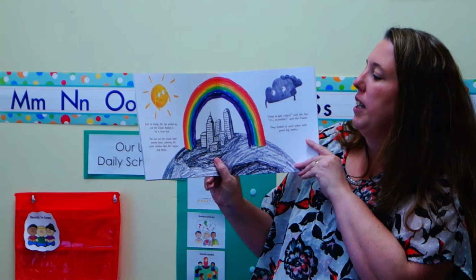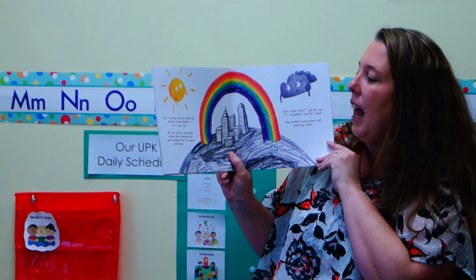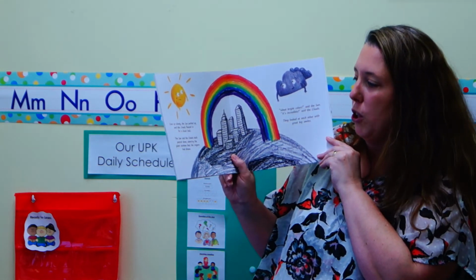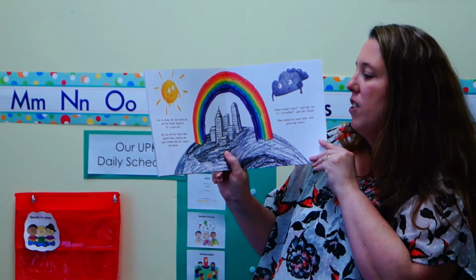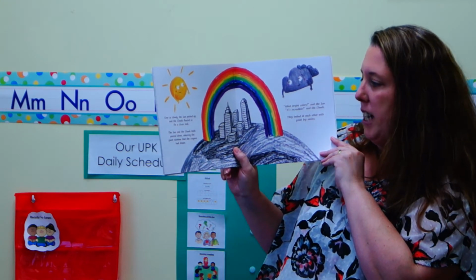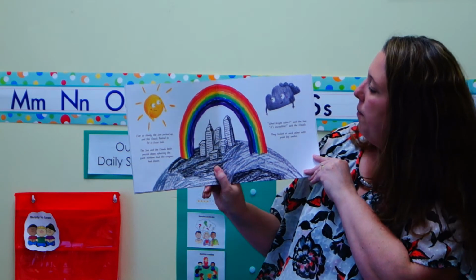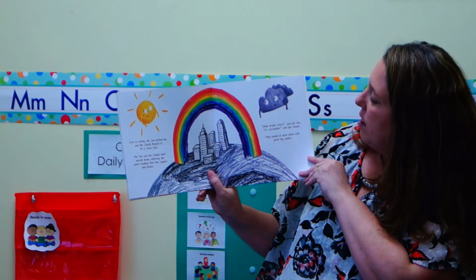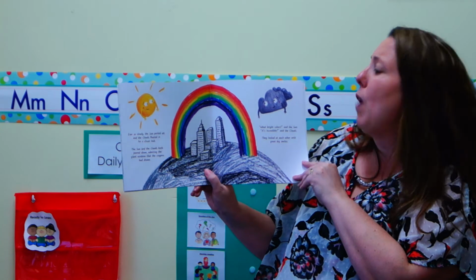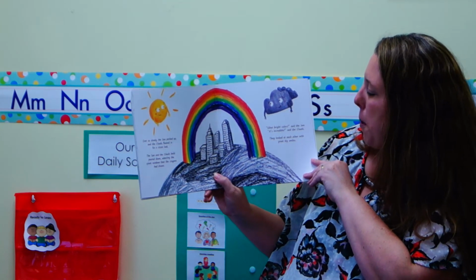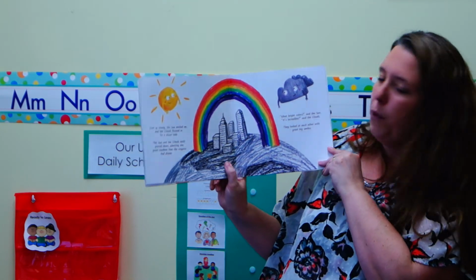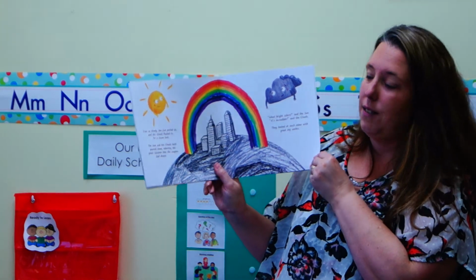Ever so slowly, the sun perked up and the clouds floated in for a closer look. The sun and the clouds both peered down, admiring the giant rainbow that the crayons had drawn. "What bright color," said the sun. "It's incredible," said the clouds. They looked at each other with great big smiles.